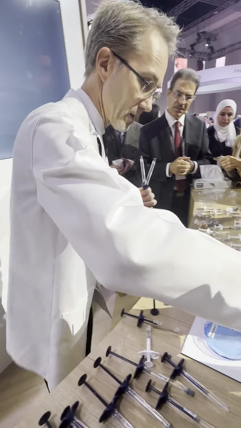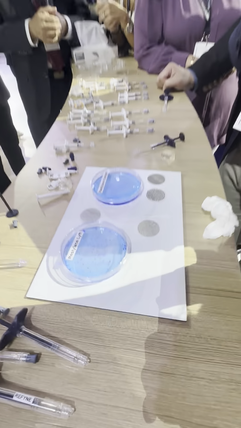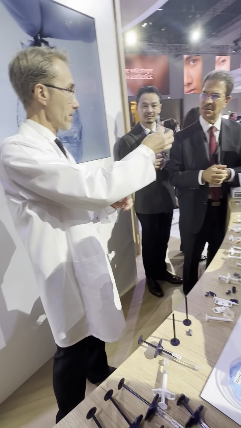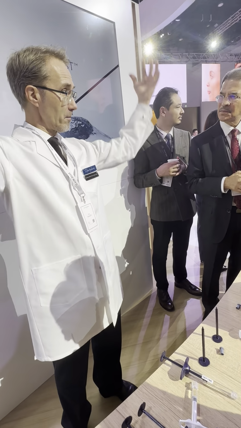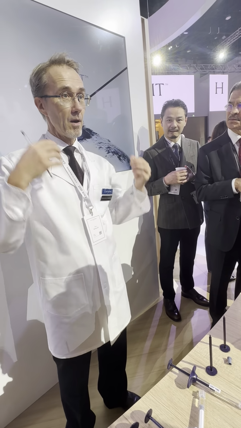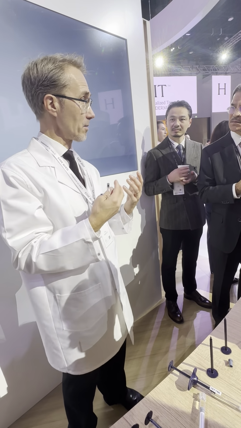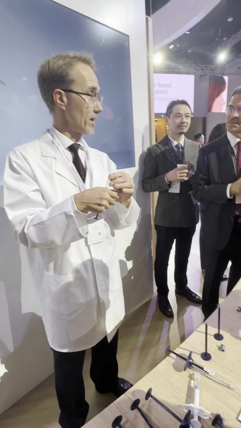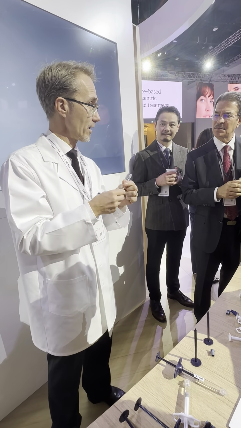So you can see it's a big difference. As a result, Restylane Volume contains very, very big gel particles, but is still easily injectable through a 27 gauge needle because of its softness. So we can feel the Restylane Volume.